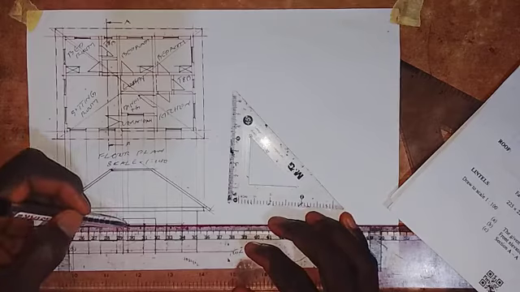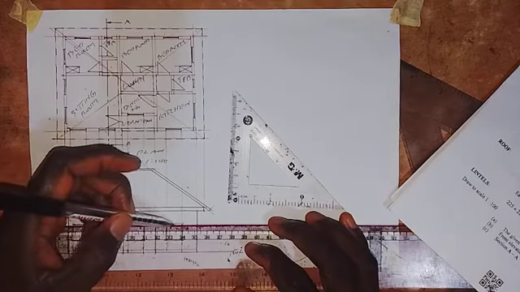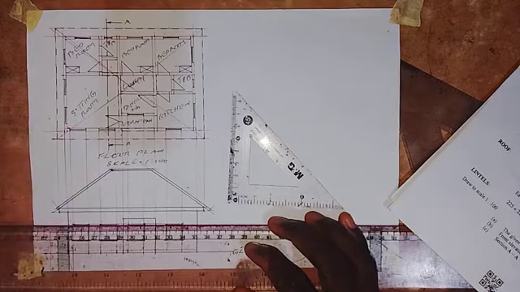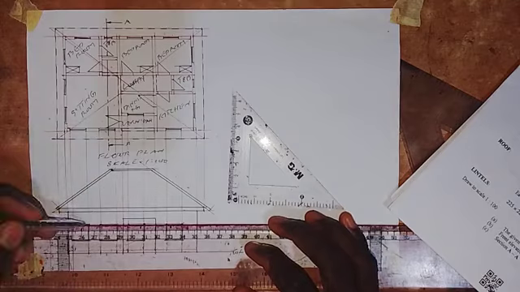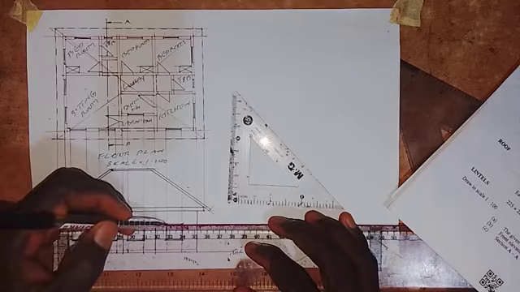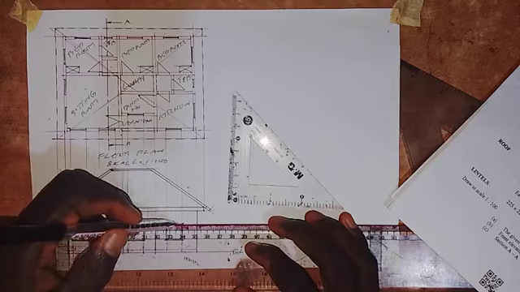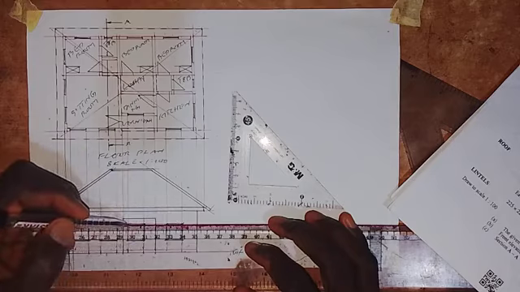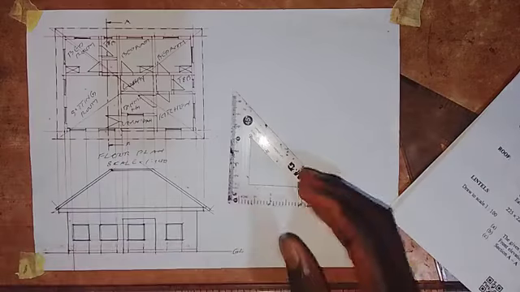And don't forget that they said the windows are casement windows. They are casement windows. You can go online and Google the physical appearance of a casement window, but I'm going to show it here.